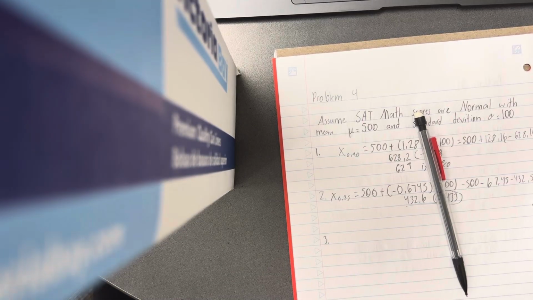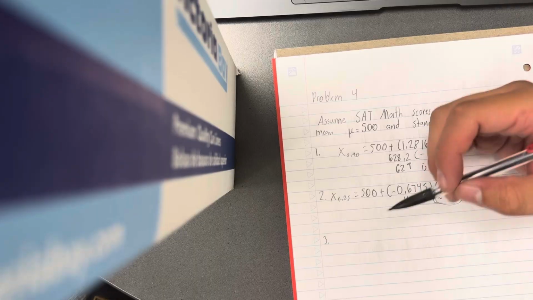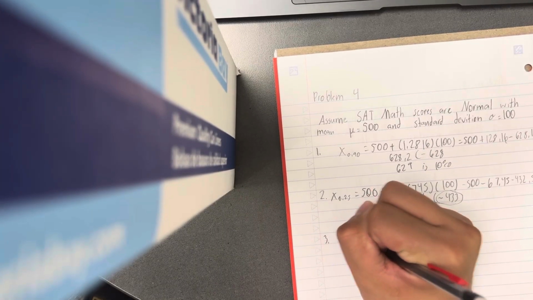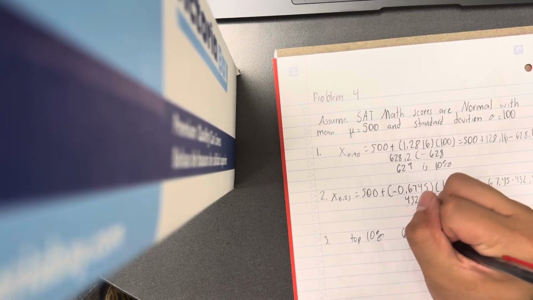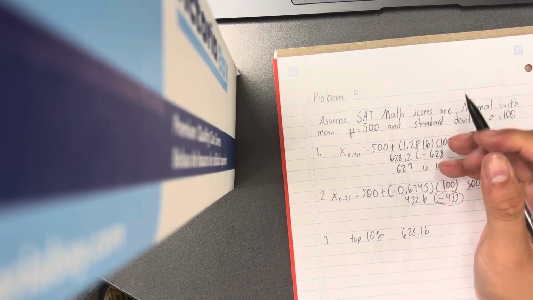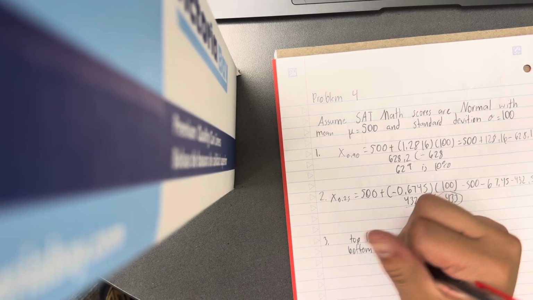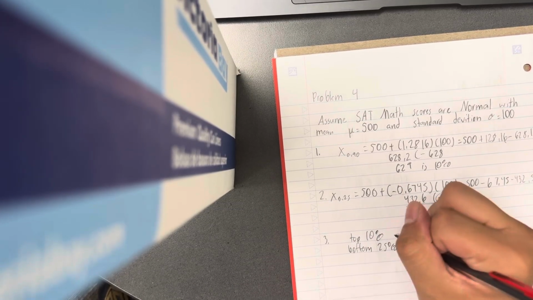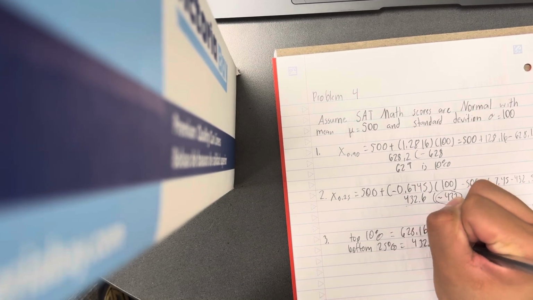Show your work, convert to z-scores, use the standard normal table or calculator, and transfer back to your original scores. So the top 10% cutoff is 628.16. The bottom 25% cutoff will be 432.5.